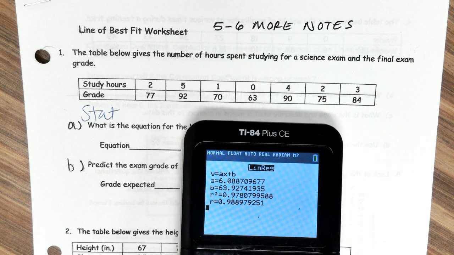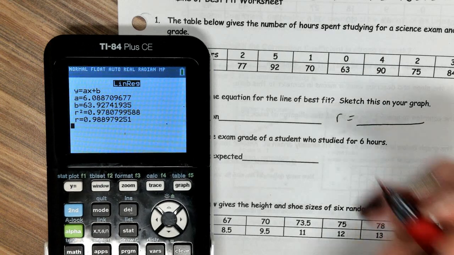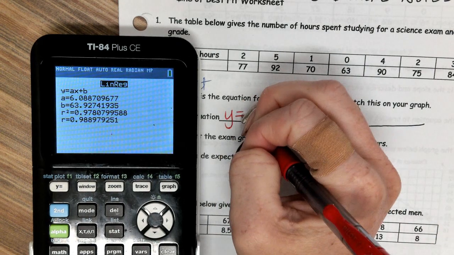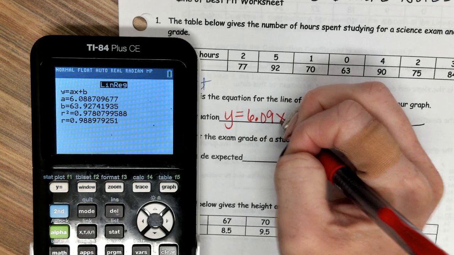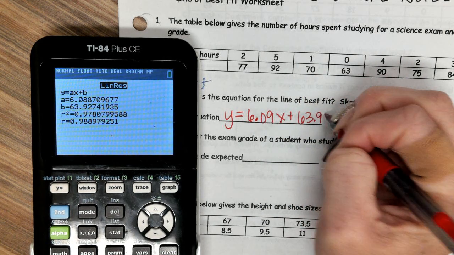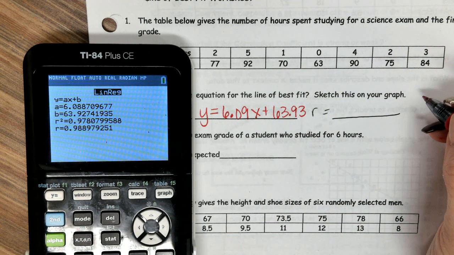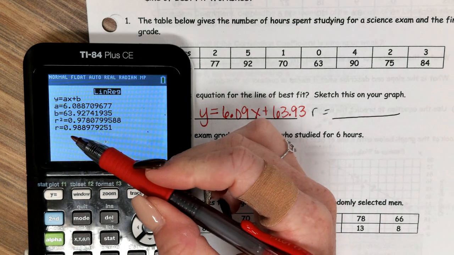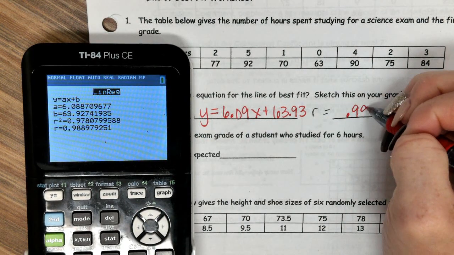Let's round to the hundredths place again. Okay, for the R, if I round to the hundredths place, it's 0.99.